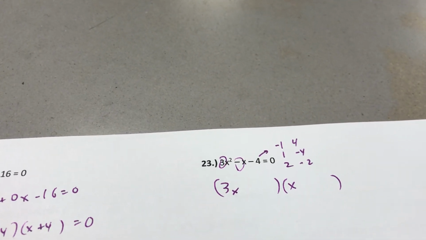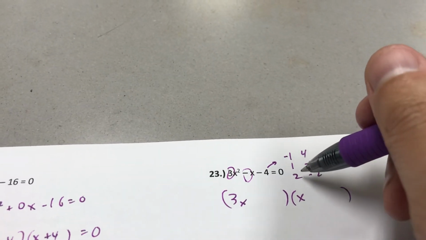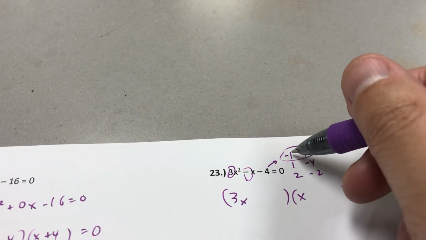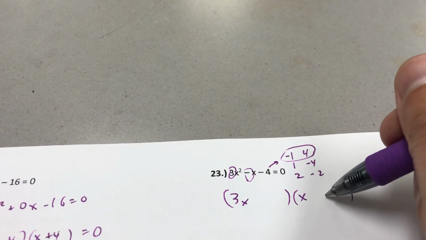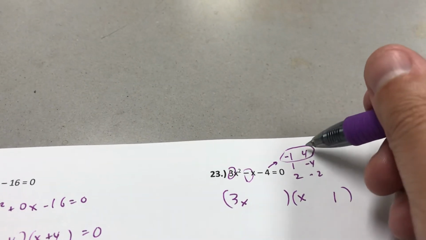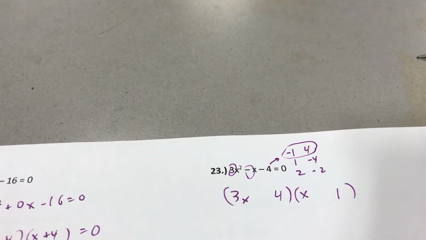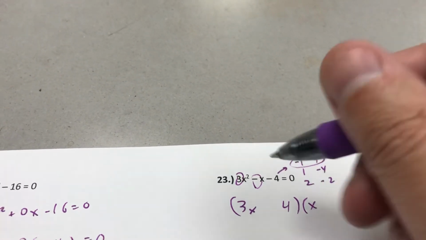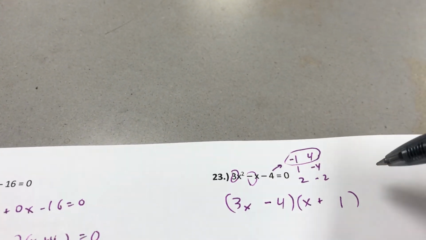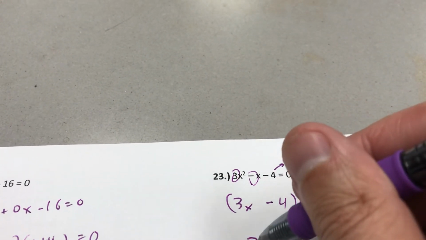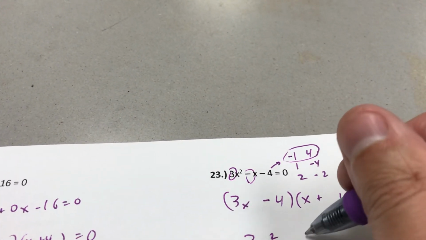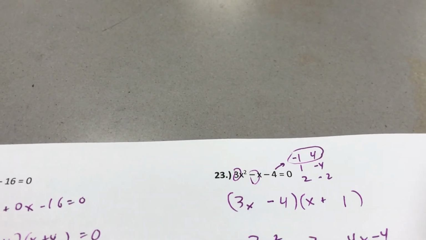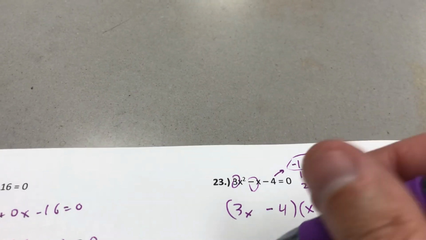I'm going to try, again, we can try different things here, but I think if I pick the negative 1 and the 4, and I put the negative 1 in a place where it would get multiplied by the 3, and I put the 4 in a place where it would get multiplied by the x, that'll give us something pretty good. And let's see, we need a negative, so the bigger number needs to be negative, I think. Okay, let's try this. 3x times x is 3x squared. 3x times 1 is 3x. Minus 4x minus 4, that works, right? Yeah, that's going to give me a minus x. Okay, so there's the factorization.